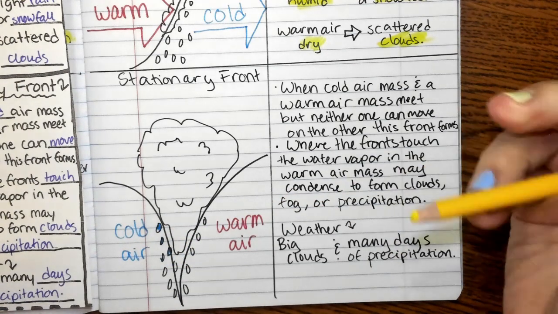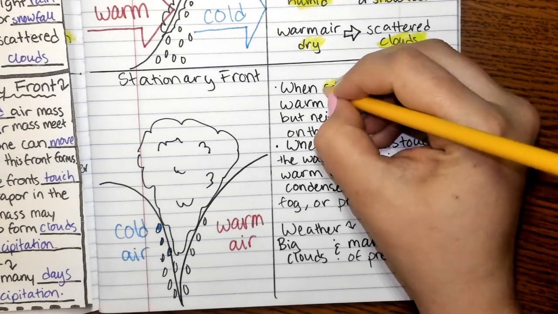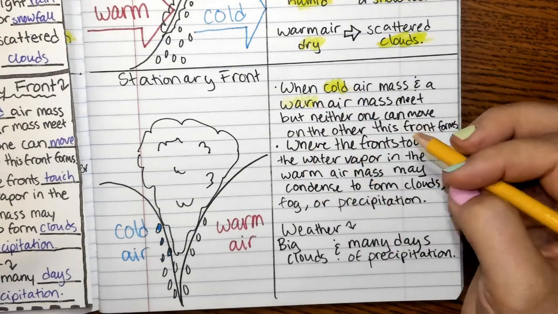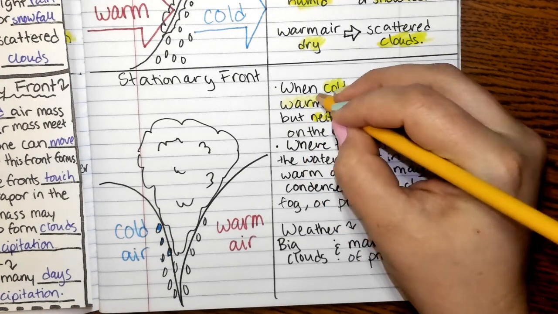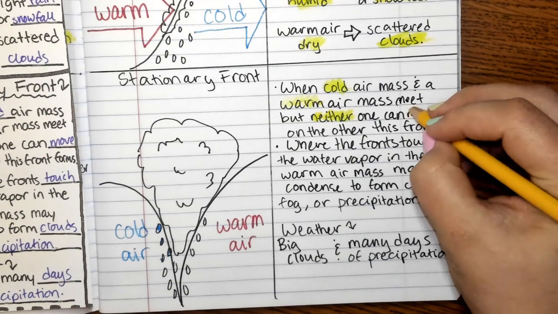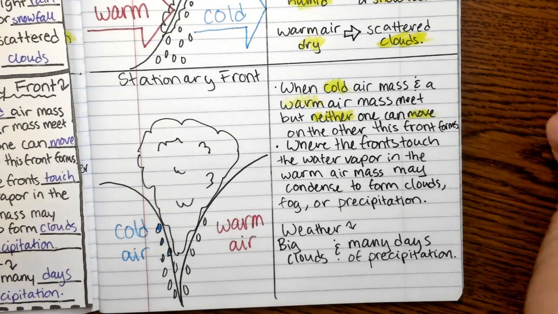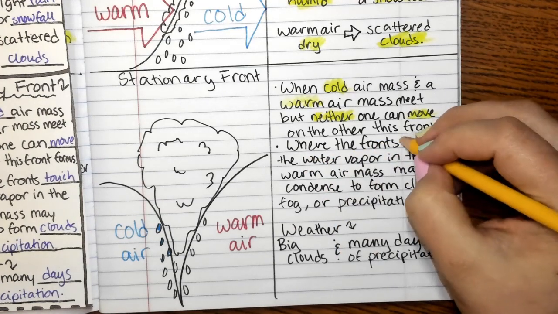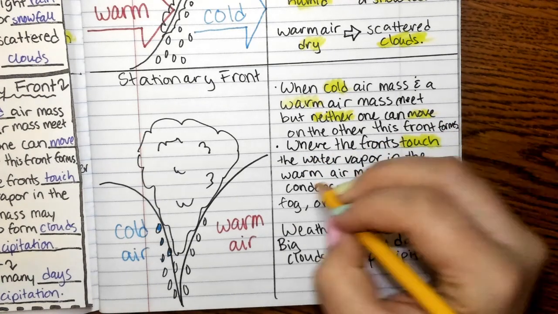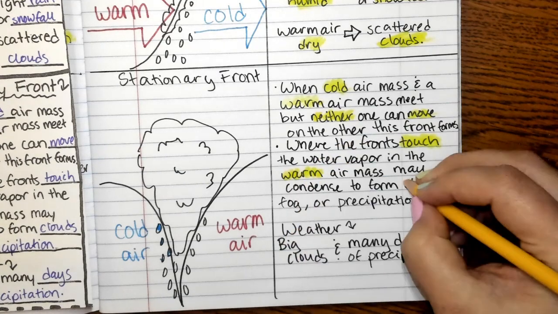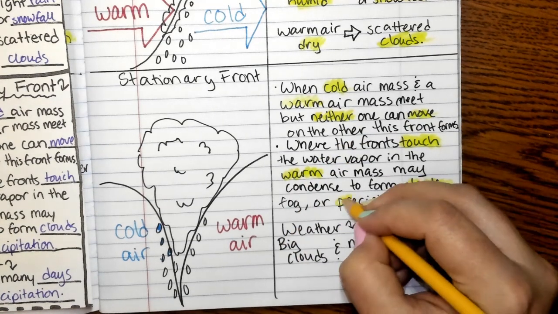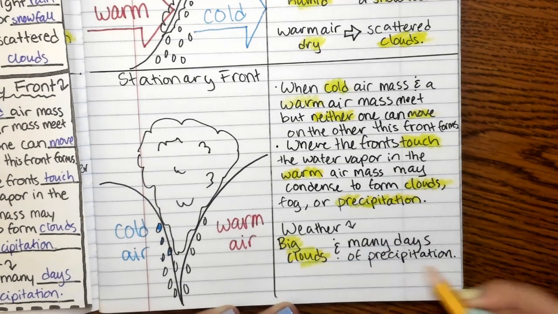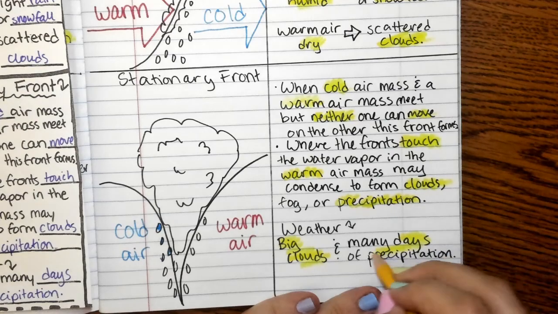I'm going to highlight our important words now. So when a cold air mass meets a warm air mass, but neither one, right, can move on the other, that front's going to form. They get stuck there and they're just sliding back and forth. So where the fronts touch, the warm air may condense to form clouds or other precipitation. Lastly, need to make sure I get my big clouds noted, my many days of precipitation.